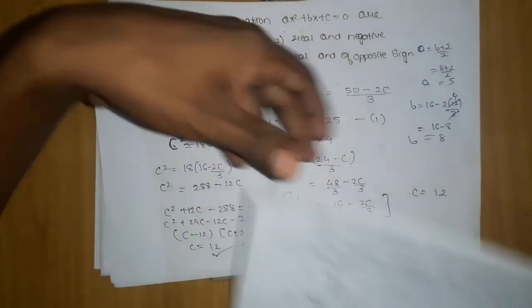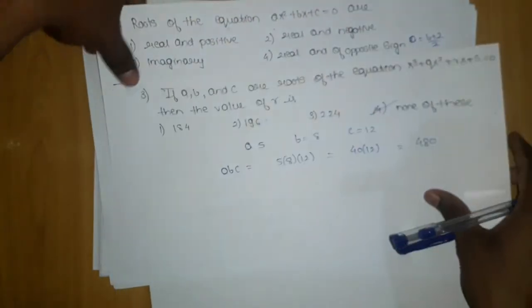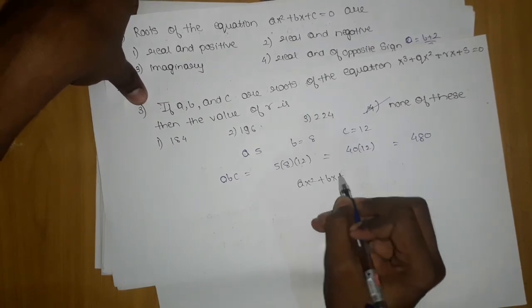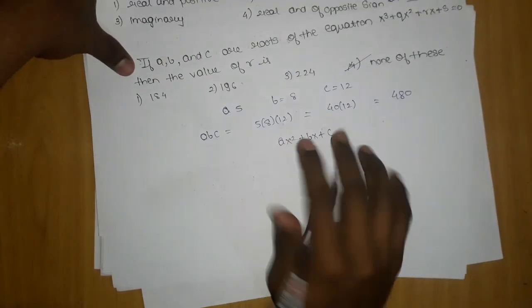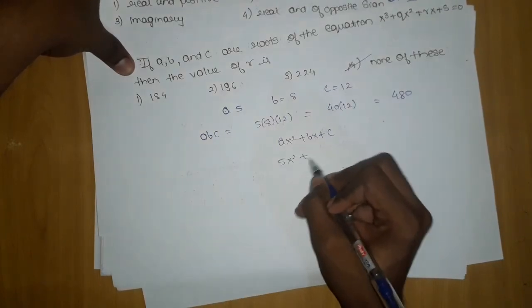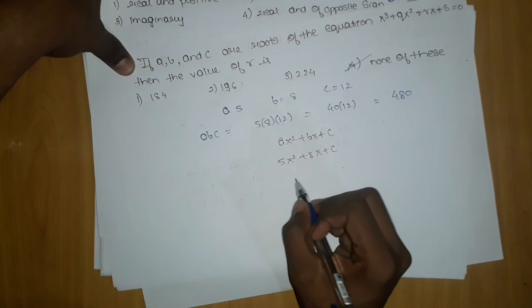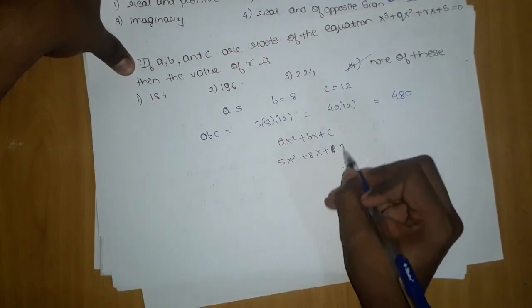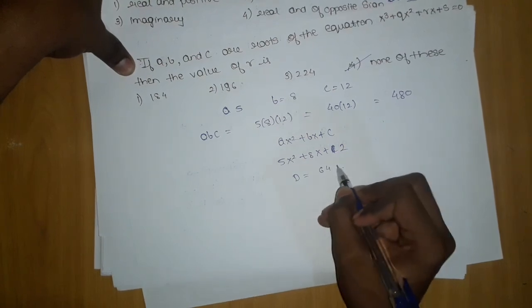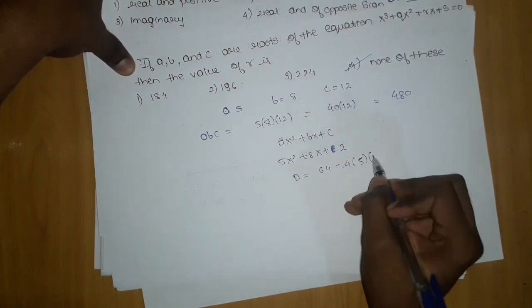The second question says there is a quadratic equation ax² plus bx plus c, that is 5x² plus 8x plus c, where c is 12. Check its discriminant d. d will be 64 minus 4 into 5 into 12.